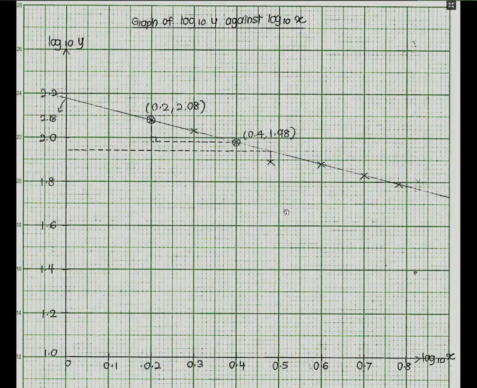To find the gradient, I've already selected 2 points within the straight line over here. Two new points, guys. Within these 2 new points, I've calculated the gradient, which is y2 minus y1, which in this case is 2.08 minus 1.98, and then you divide with x2 minus x1, which in this case is 0.2 minus 0.4.